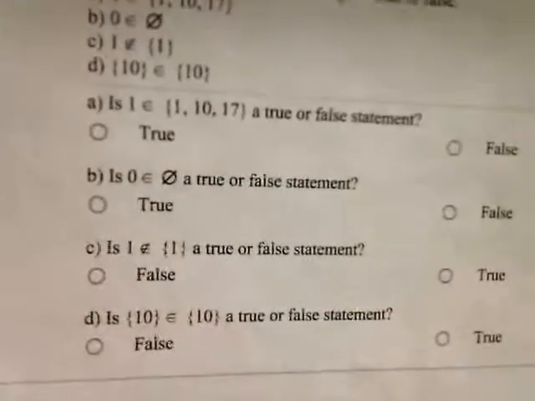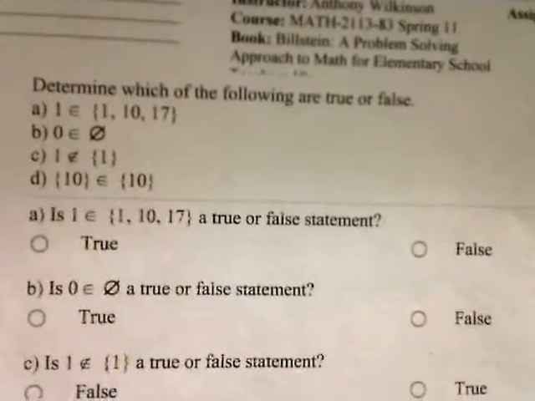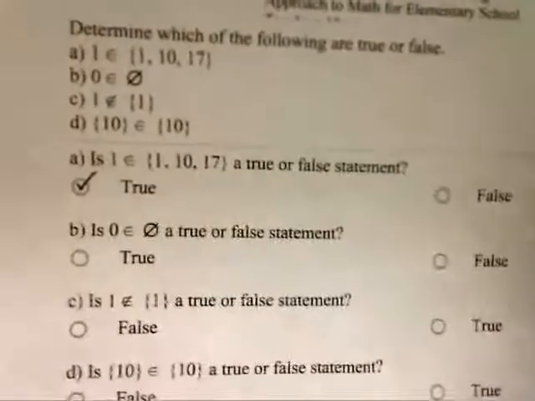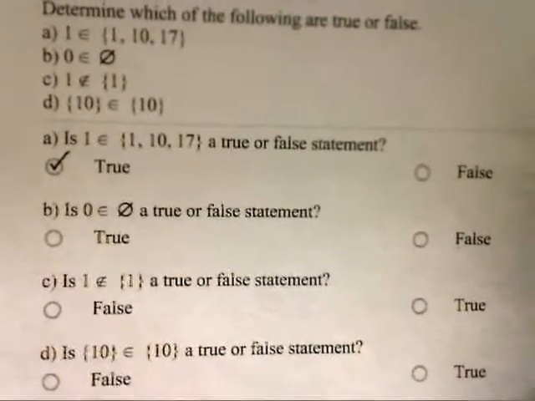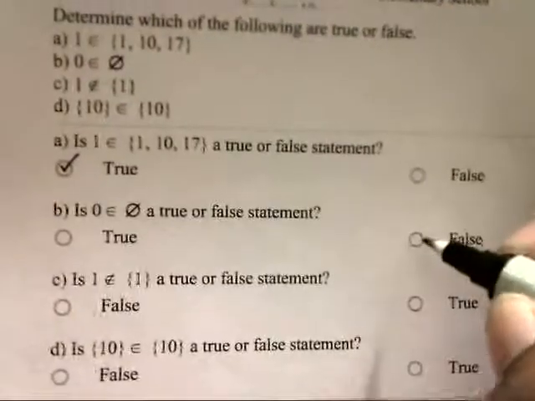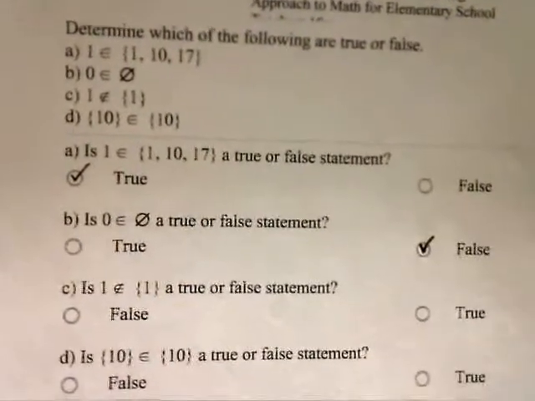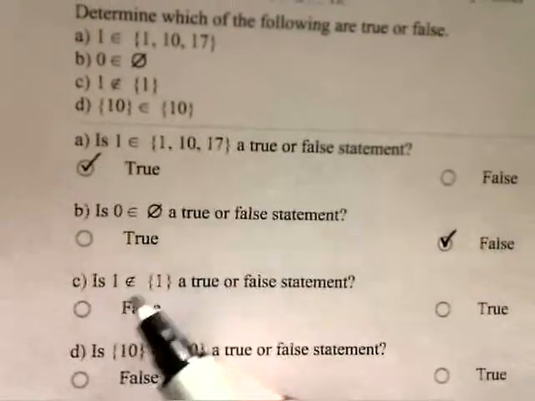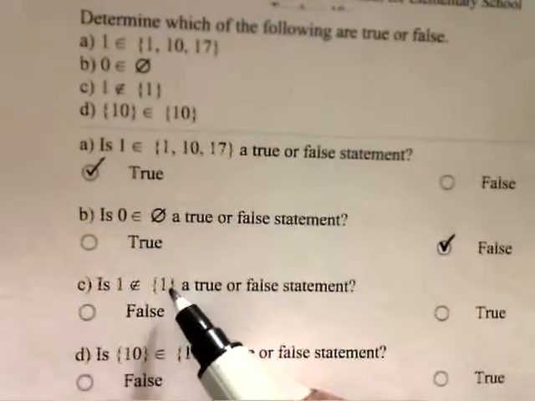And then finally, number 6 is determining whether each of the following is true or false. In part A, 1 is an element of the set 1, 10, 17. That is true because 1 is in that set, as you can see. Part B, 0 is an element of the empty set. That would be false because the empty set has no elements or nothing in that set. So that would be a false statement. Part C, 1 is not an element of 1. Actually, it is because 1 is in that set. So that would be false.